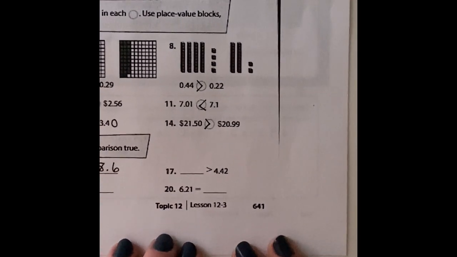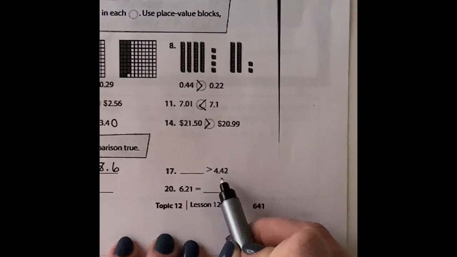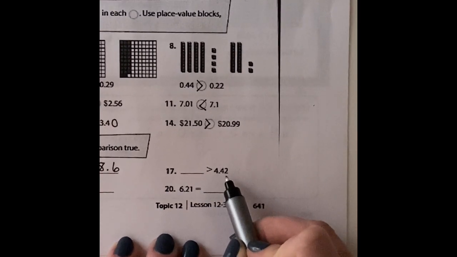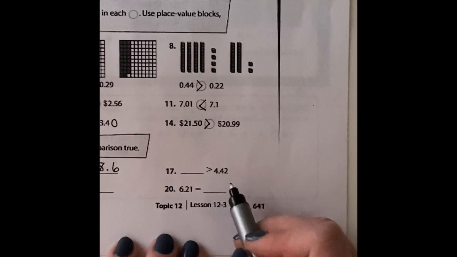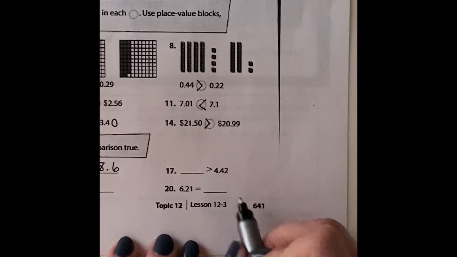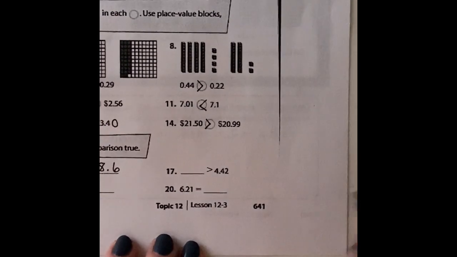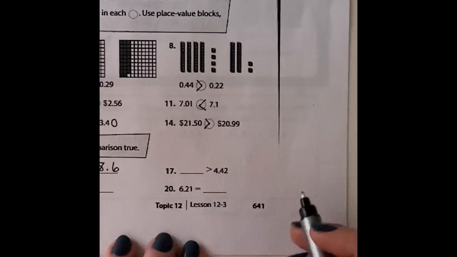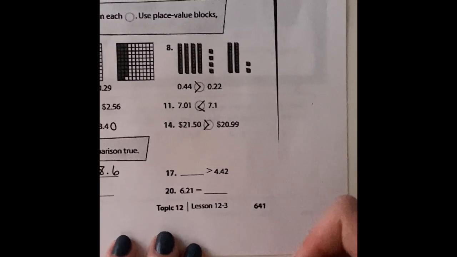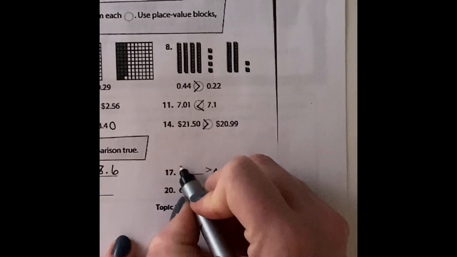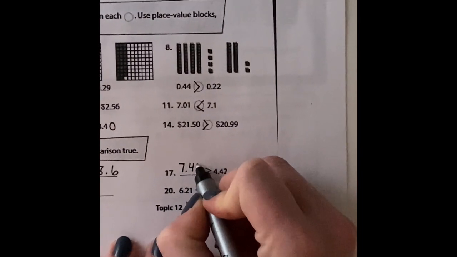For number 17, we need something greater than 4 and 42 hundredths. You can think about that as $4.42. Anything that's greater, it could be literally any decimal that's greater than this. What would I rather have than $4.42? Maybe $7.42.